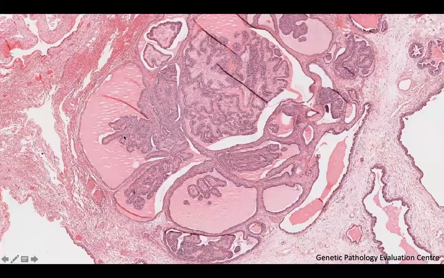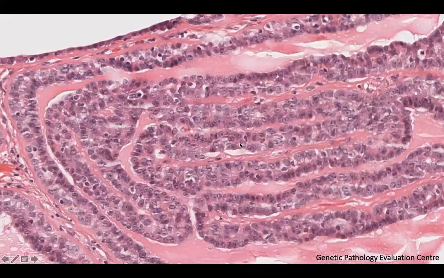But if we go to higher power on these papillae, we can see that the two cell population is still preserved actually, which is sort of interesting, where we have myoepithelial cells here, a little more clear cytoplasm, and then ductal cells here. And same thing in these papillae, so ductal, myoepithelial. So just a different architecture.